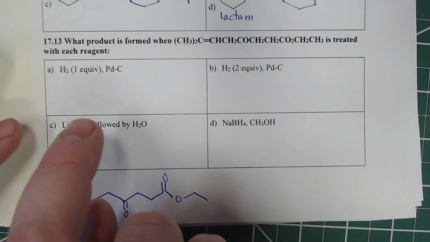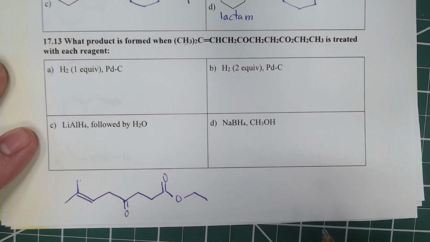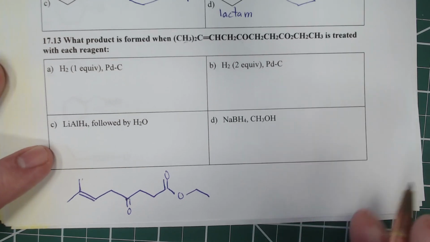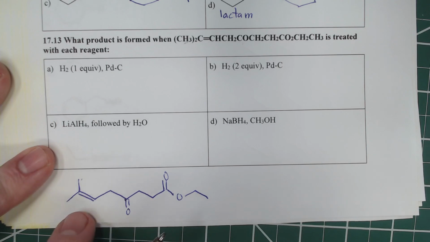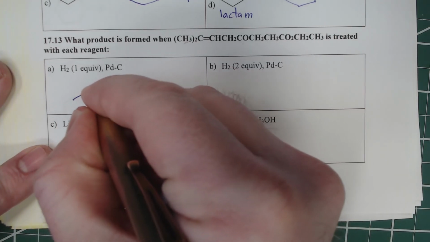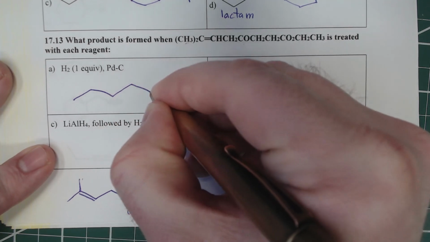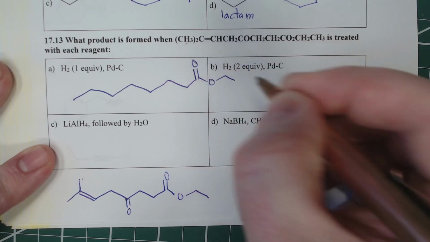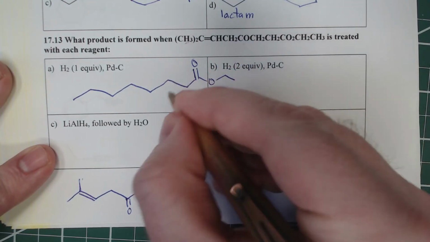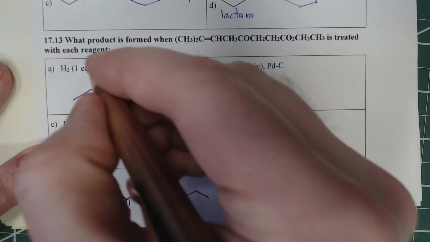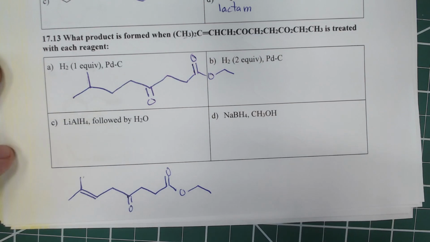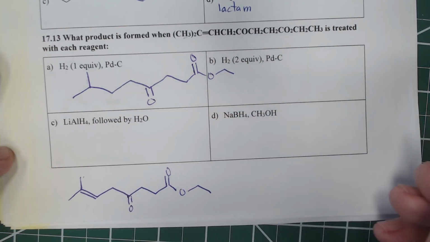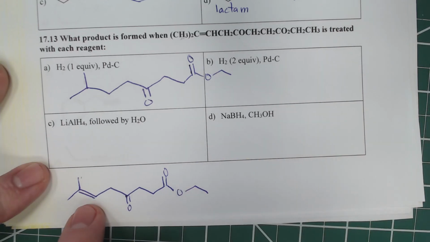And we want to know what happens when we treat this with one equivalent of hydrogen with palladium on carbon. So we do the catalytic hydrogenation. Well, it's only going to affect this particular bond, because it will selectively do the alkene first. So 1, 2, double bond there, and then this double bond will be hydrogenated. All right, so we'll only reduce that.